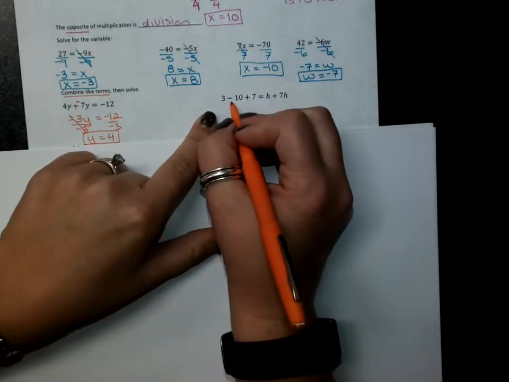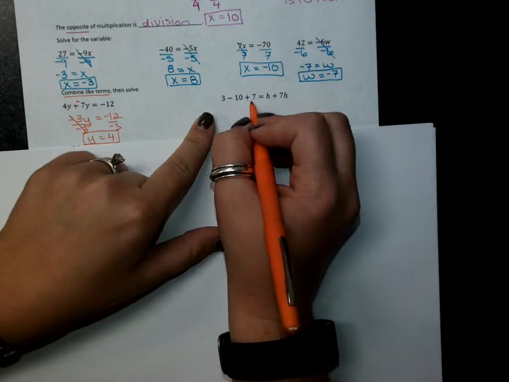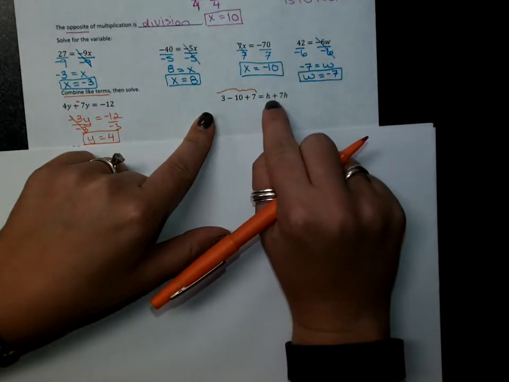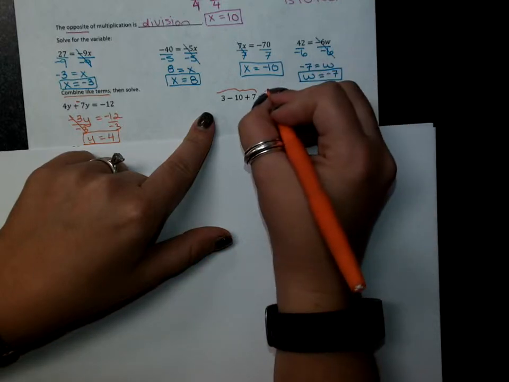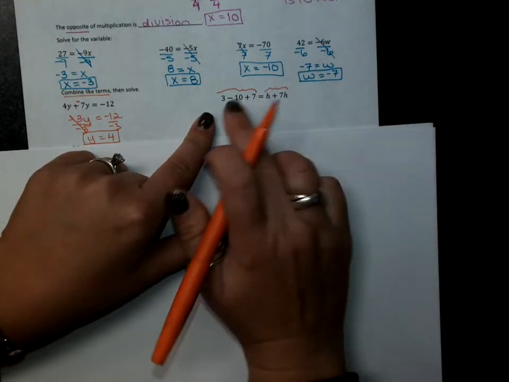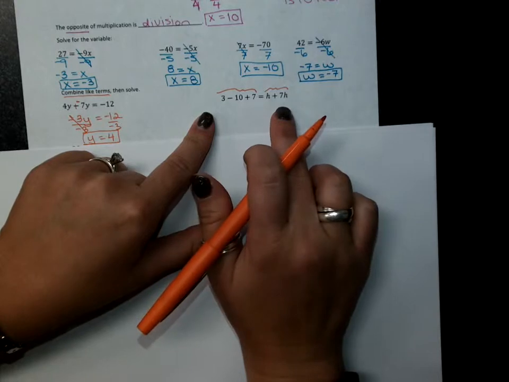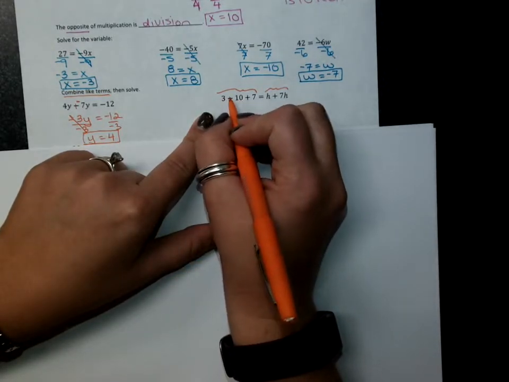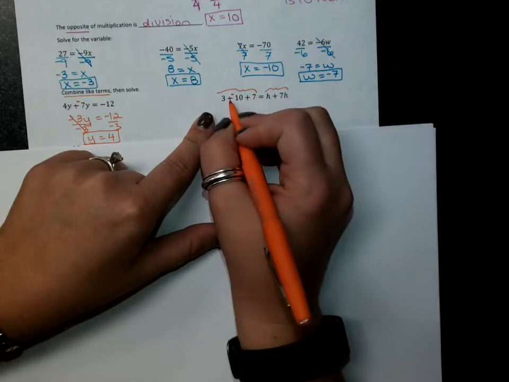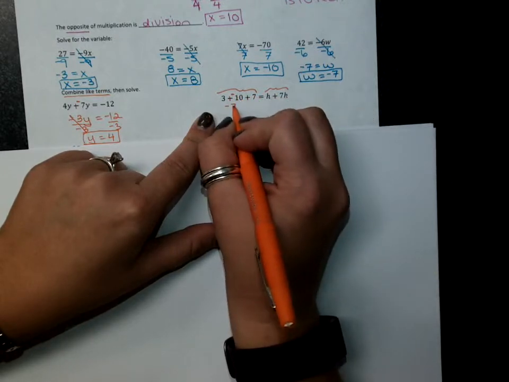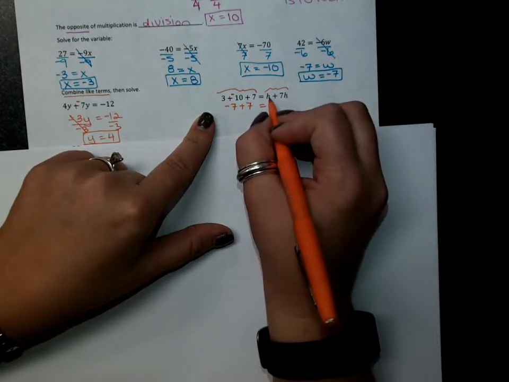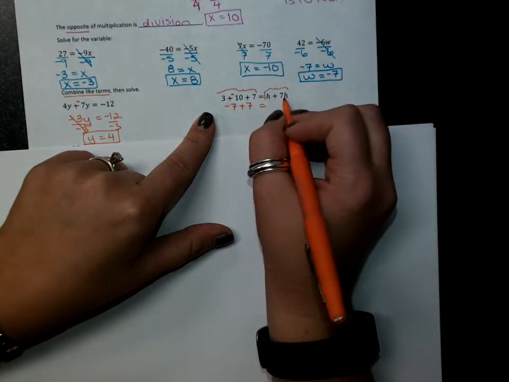We have 3 minus 10 plus 7 equals h plus 7h. All of that can be combined. We can put those together as well. We only combine on each side of the equal sign separately. The 3 minus 10 we can do keep, change, change. 3 plus negative 10 is negative 7, plus 7. On the other side, if you just have h, that's 1h plus 7h, which is 8h.